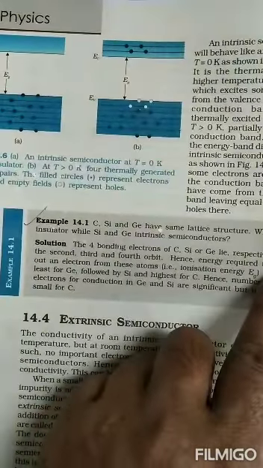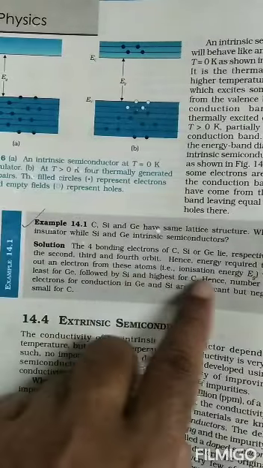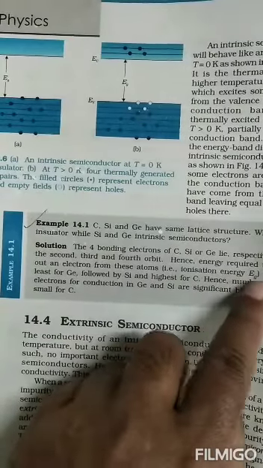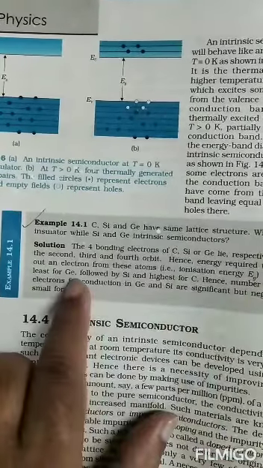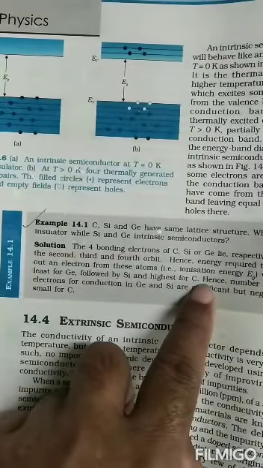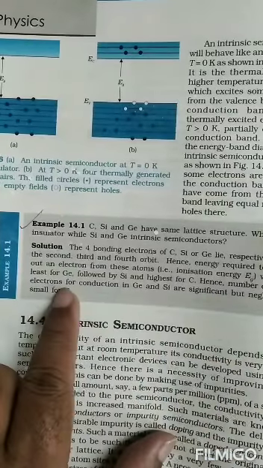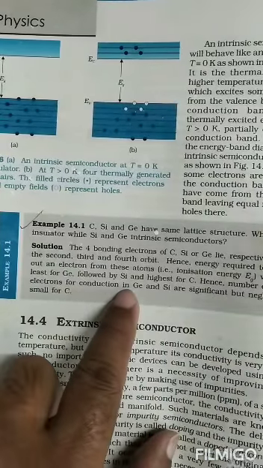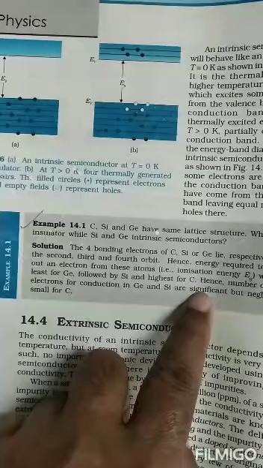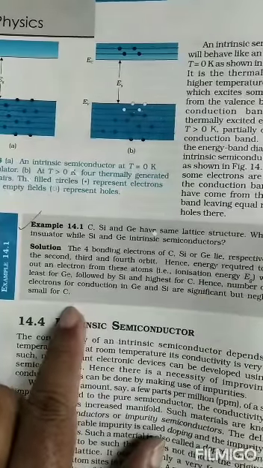Hence, the energy required to take an electron from this atom, that is the ionization energy, will be minimum for germanium, followed by silicon, and highest for carbon. Hence, the number of free electrons for conduction in germanium and silicon are significant, but negligibly small for carbon.